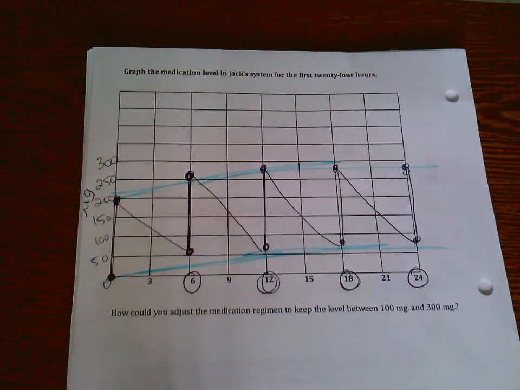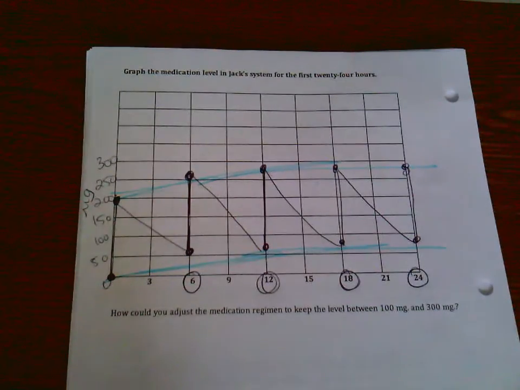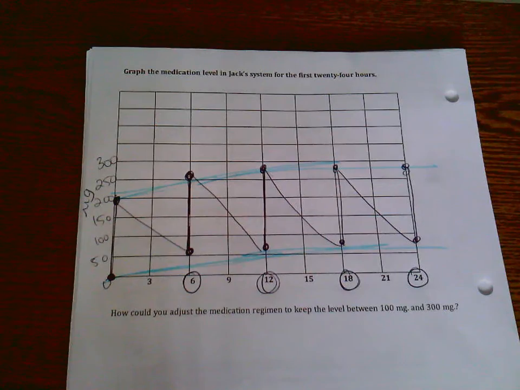Well, 0.8, yeah, you have to raise the 0.8 to the number of hours. So if you're going to change the number of hours, yes, because that's the 80% in your bloodstream. You need to change the exponent of the 0.8 if you're going to change your hours. So just play around with it. See how close you can literally get to 100 minimum, 300 maximum. How close could you get? You don't want to overdose the person.